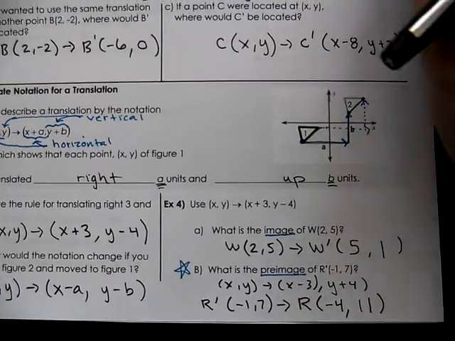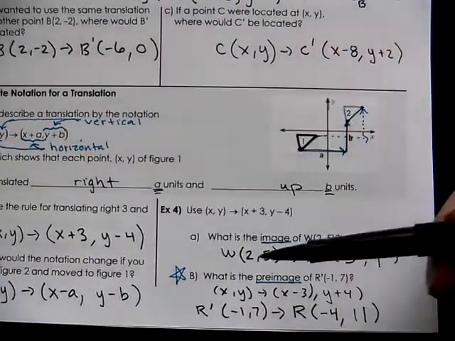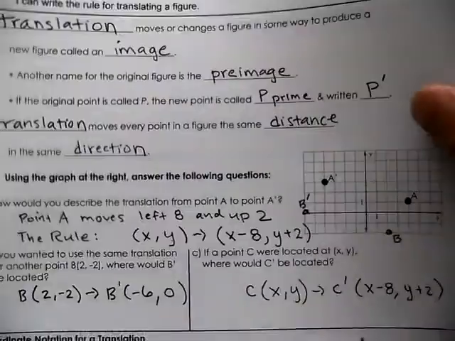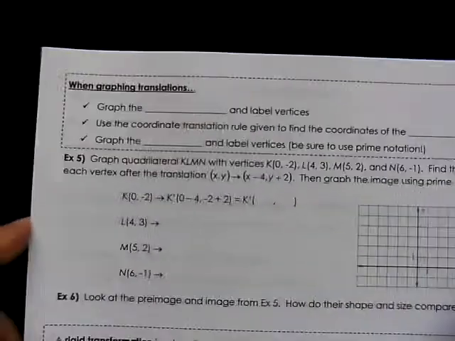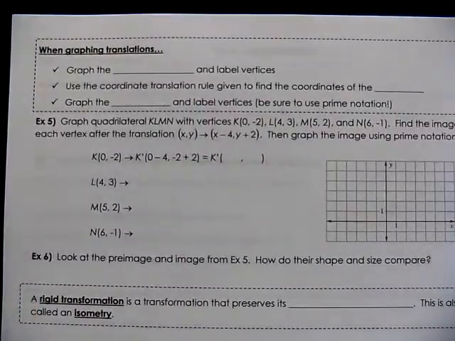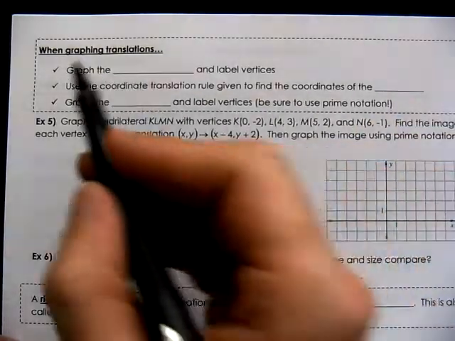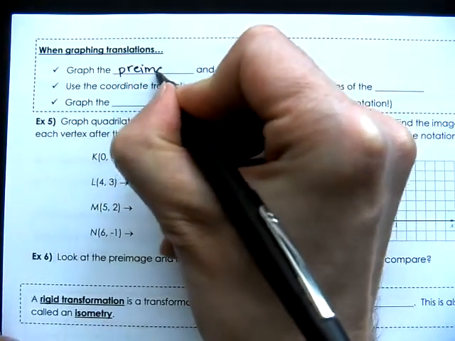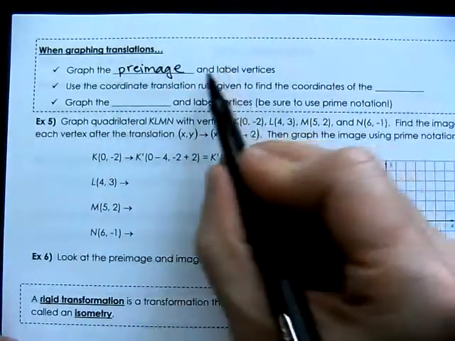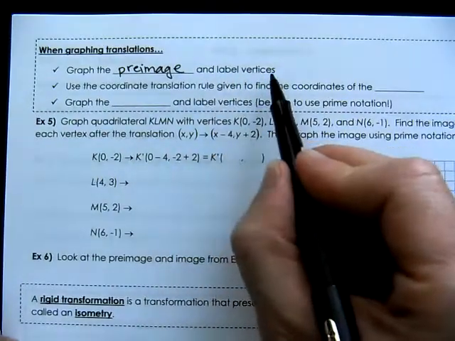So now that we've got the notation done, a few examples with some points, now we're going to apply that to some figured shapes. And we'll start off with example 5 here, which is working with a quadrilateral. Alright, in the box at the top, these are the basic steps you want to go through when we are graphing our translations. First, we're going to graph the preimage, and don't forget to label the vertices.